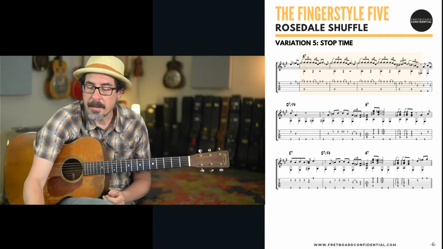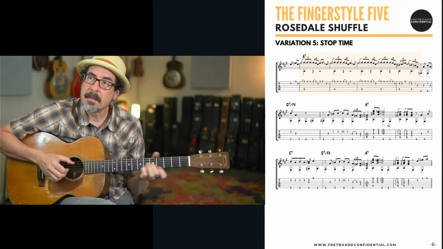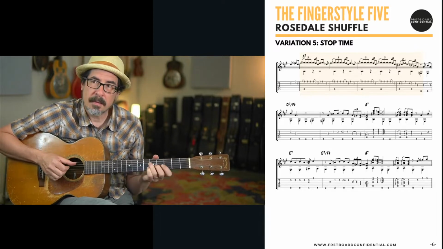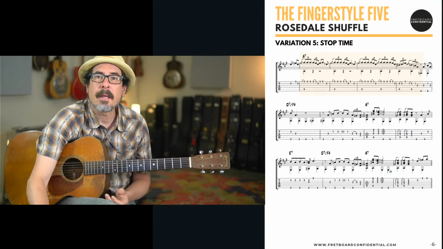So that's another way to change things up, and then you would continue with the chord hits at the end of these 2 lines.